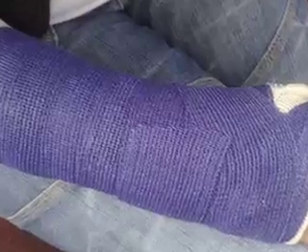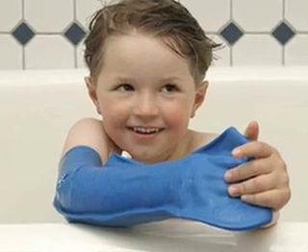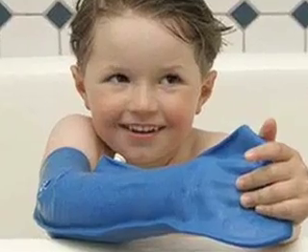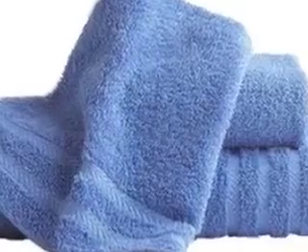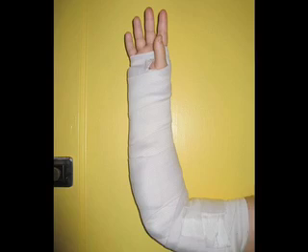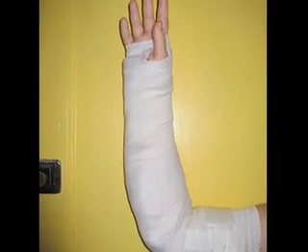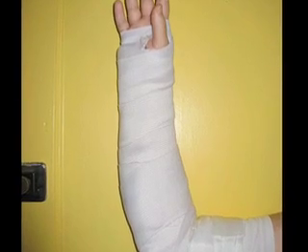Cast care. Some do's and don'ts. Do's: dry cast thoroughly after exposure to water. Do this by blotting dry with a towel, or use a hair dryer on the lowest setting. Move joints above and below cast regularly. Elevate extremity above level of heart for 48 hours.